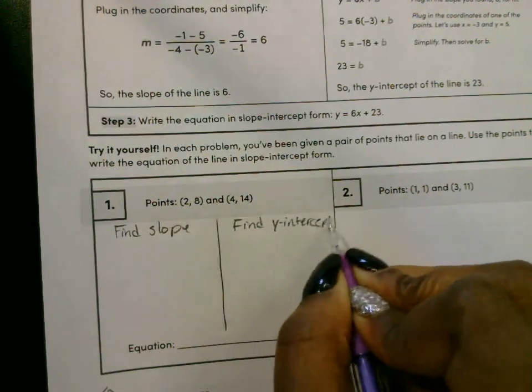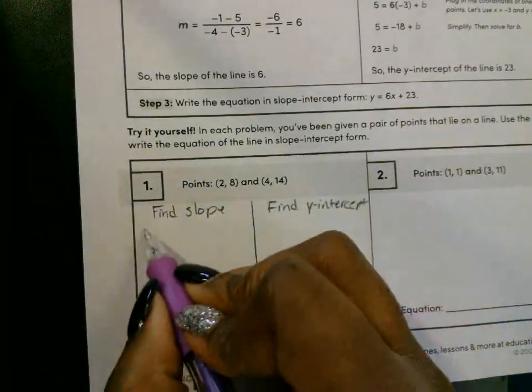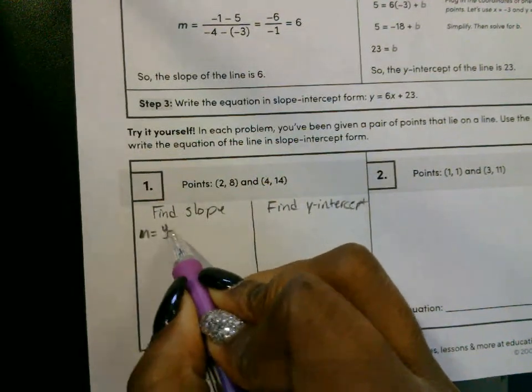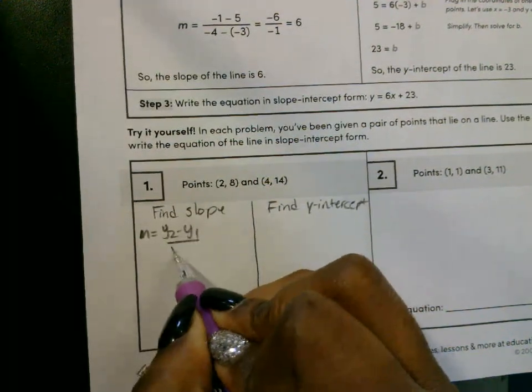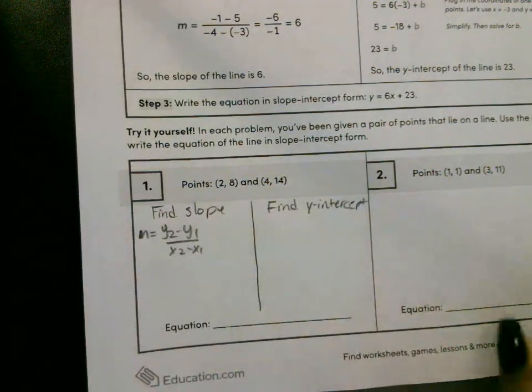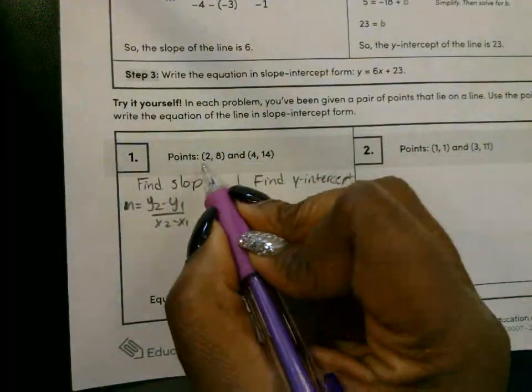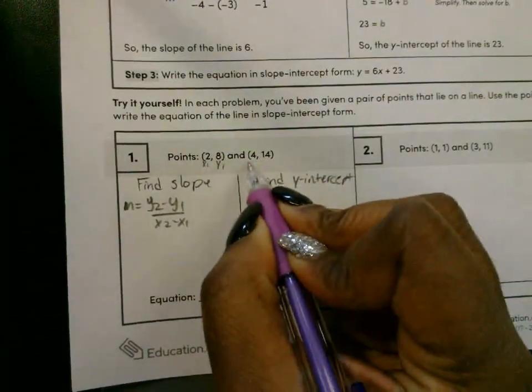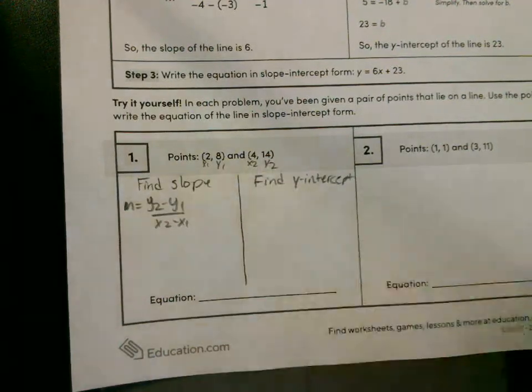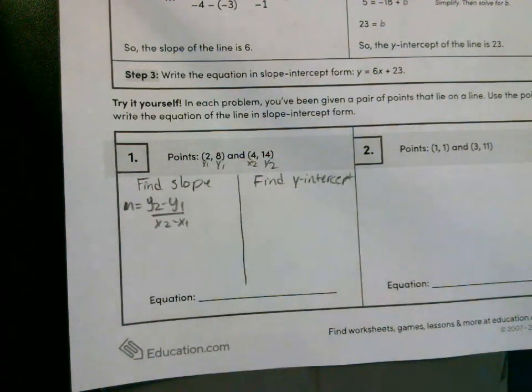How, Ms. Reyes, do you find slope? Use the slope formula, y2 minus y1 over x2 minus x1. You label x1, y1, x2, y2. Please find the slope first. I'm going to pause for the calls.